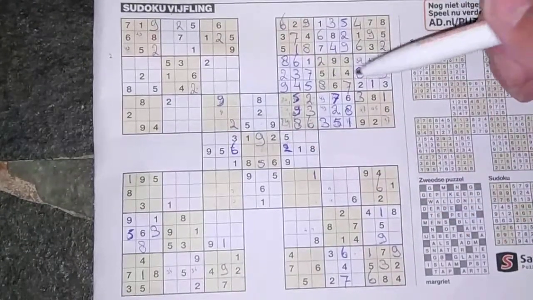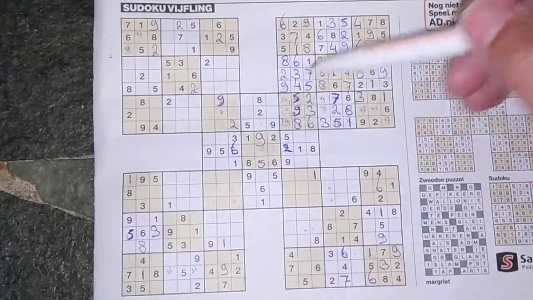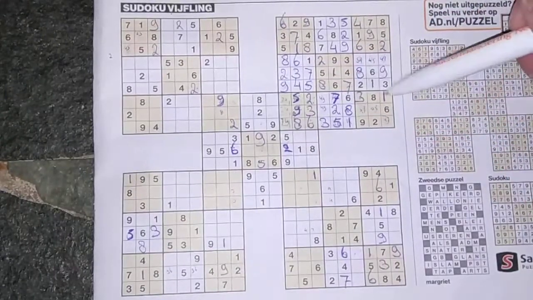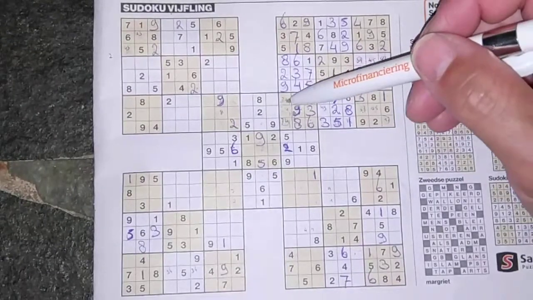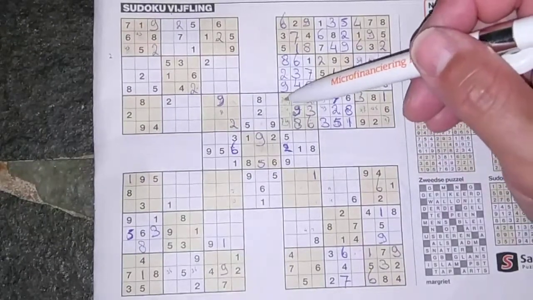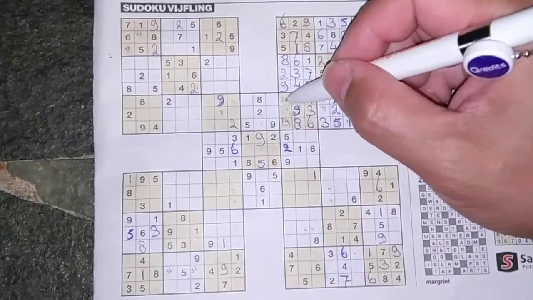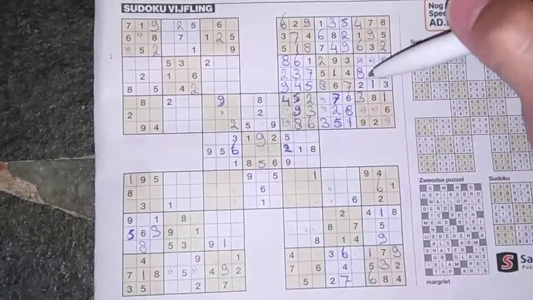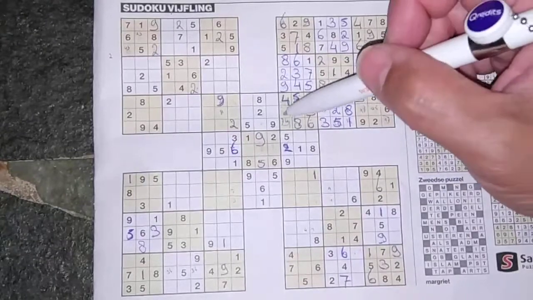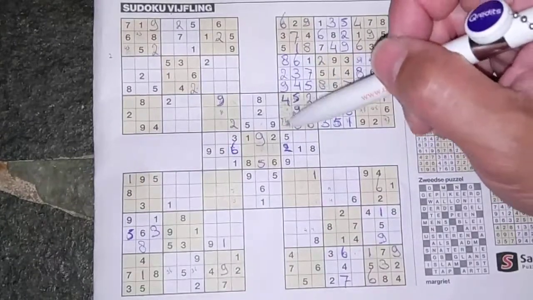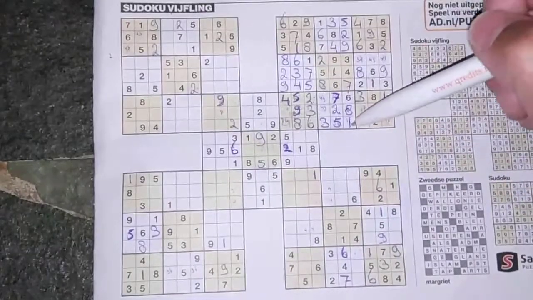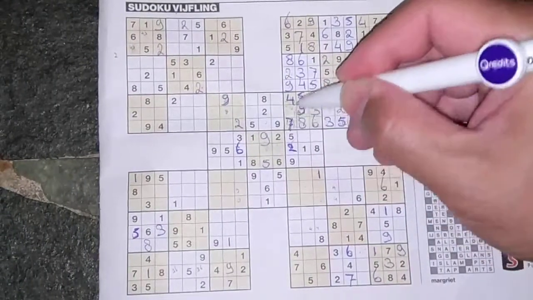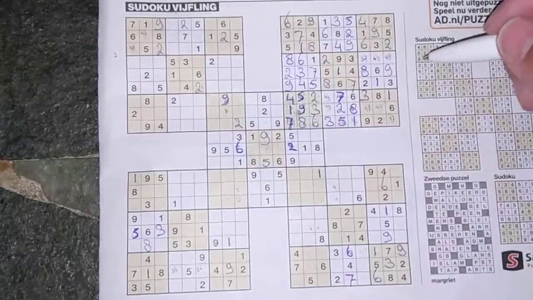Alright. 7, 4, 1. We have a 7 and a 1 here. 7, 4, 1. So 1 box left, 1 digit left should be the 4. 7, 1. So these 2 numbers should be 7 and the 1. We have a 1 here. So this should be the 7. This should be the 1.